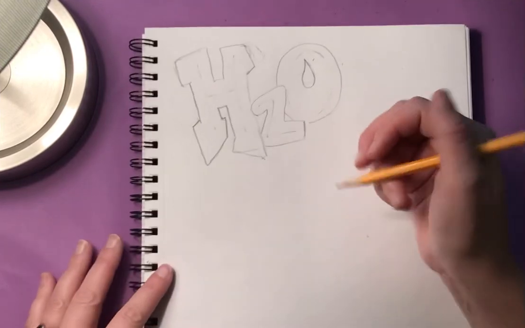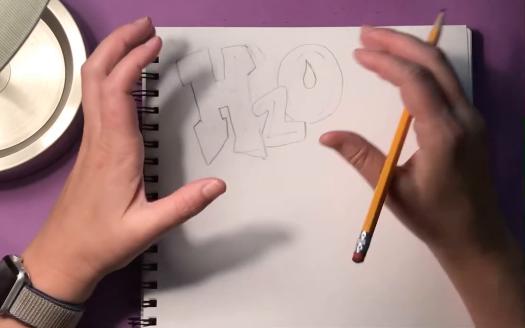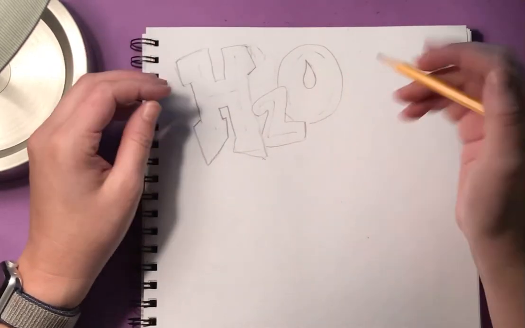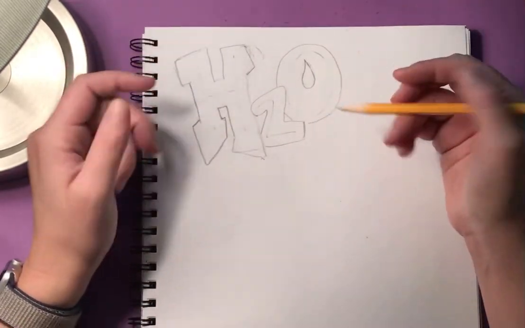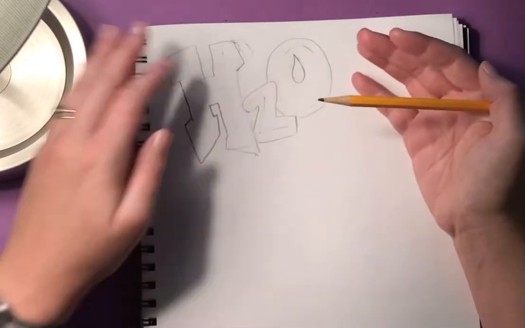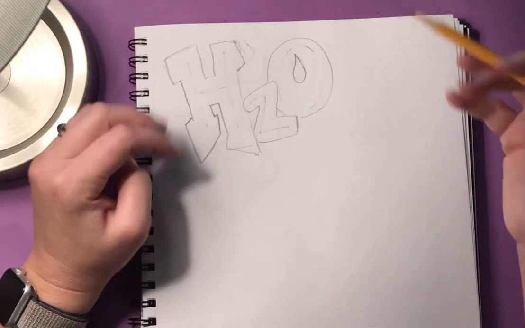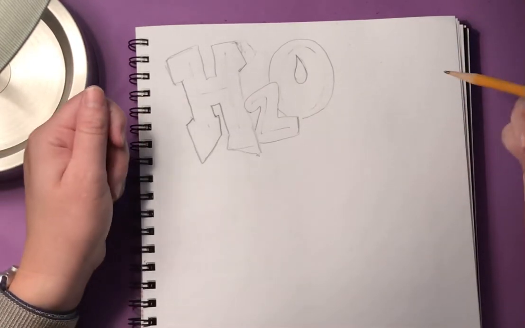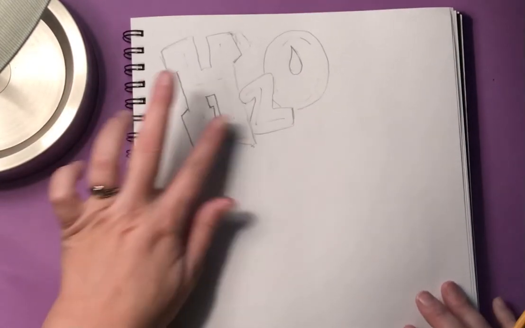Okay, so I have picked out my phrase that I want to do, and I have drawn it right here. So I picked H2O, which is water. I'm making mine all about water, how we should save water, how much I like water, just drinking water. So this is what I chose for mine.